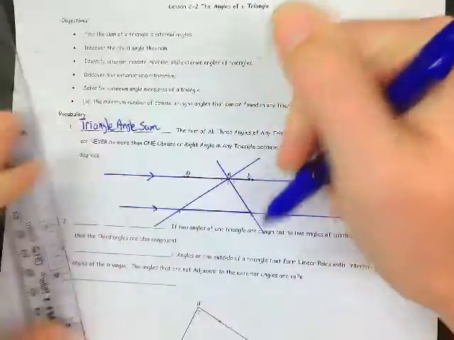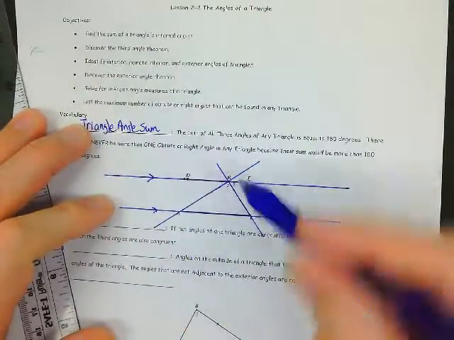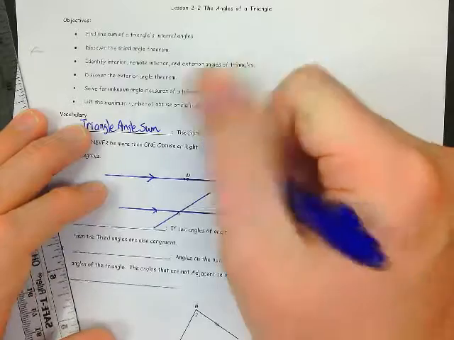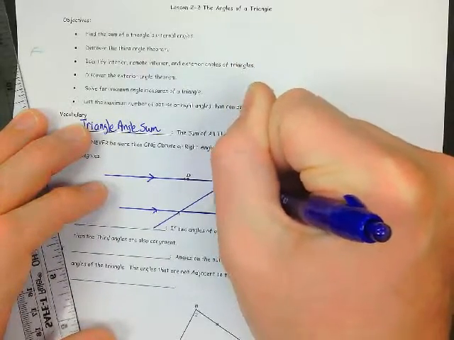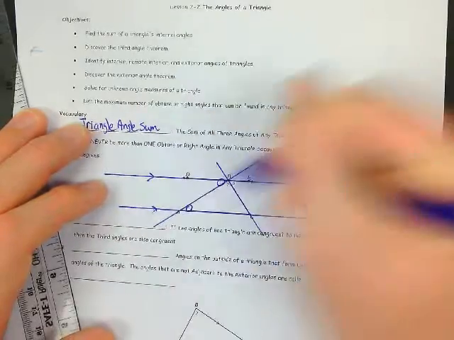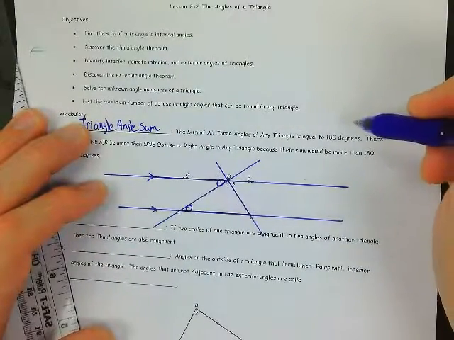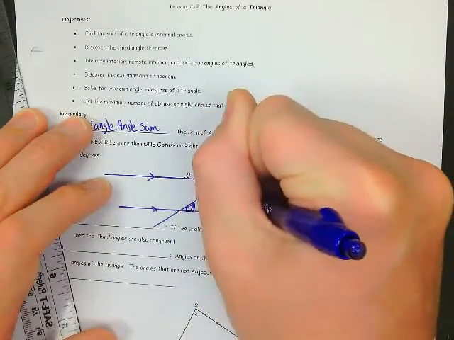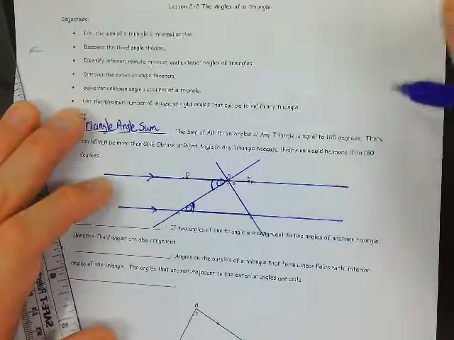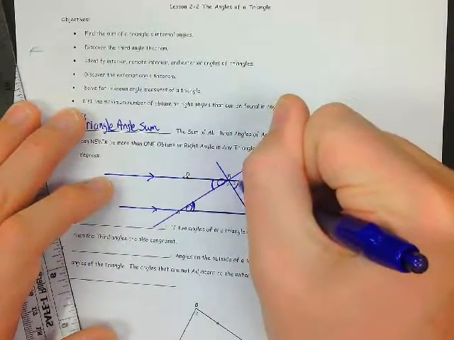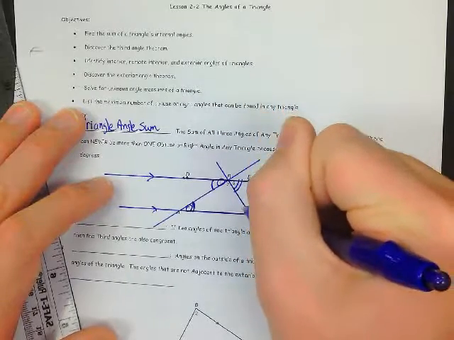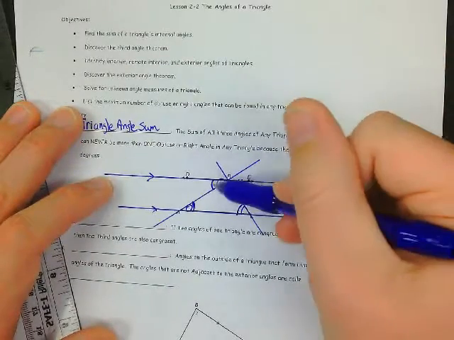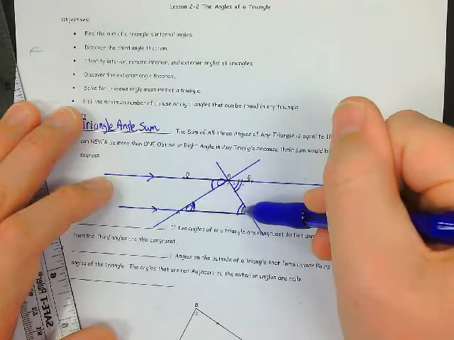Okay? So these are two transversals. And if we did our circle box thing on these transversals, we would find out that this angle 1 right here and this angle right here would be congruent to each other. They would be alternate interior angles. So we would say that this angle and this angle are congruent. Well, the same thing happens over here. This angle 3 right here would probably be a box, and this angle right here of the triangle are congruent. So this and this are equal, this and this are equal.